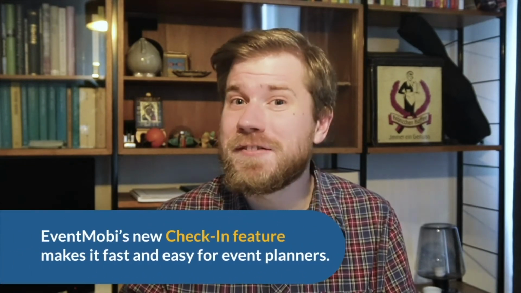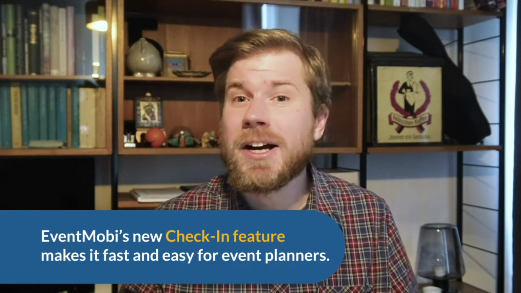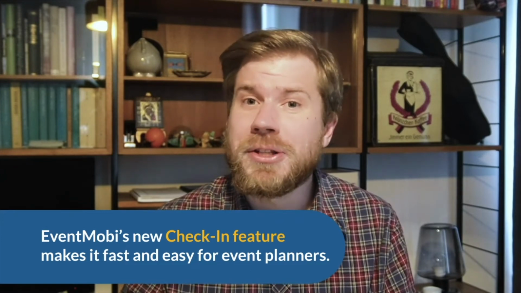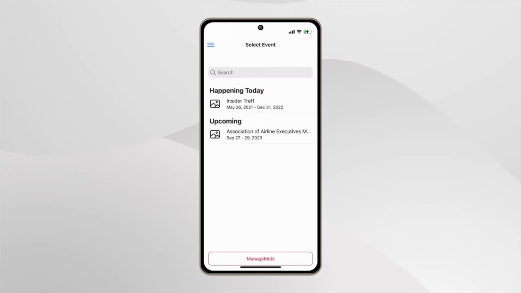Eventmobi's new check-in feature makes this tedious process fast and easy. You can check in attendees on any iOS or Android device with our new app available in your app stores. Using it is straightforward. You log in, select your event, select if you want to check attendees in or out of the event or individual sessions, and you start scanning.